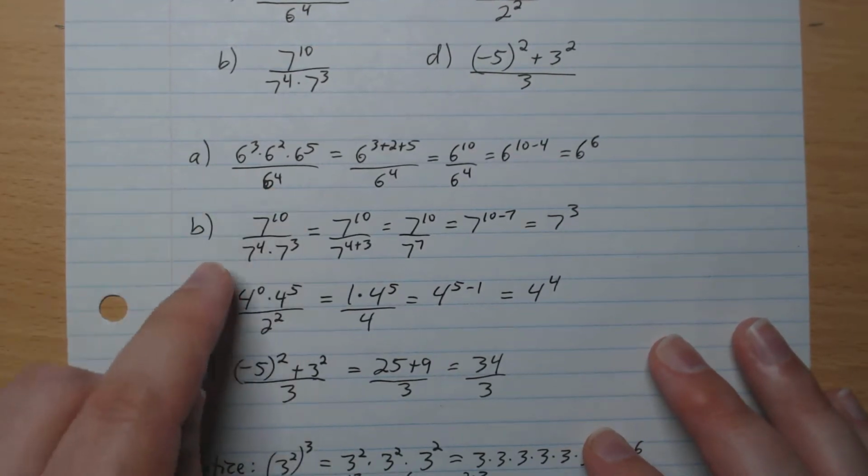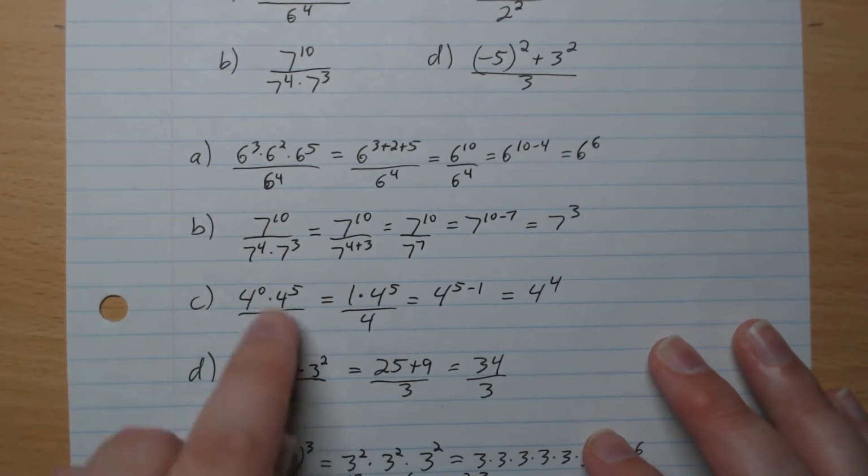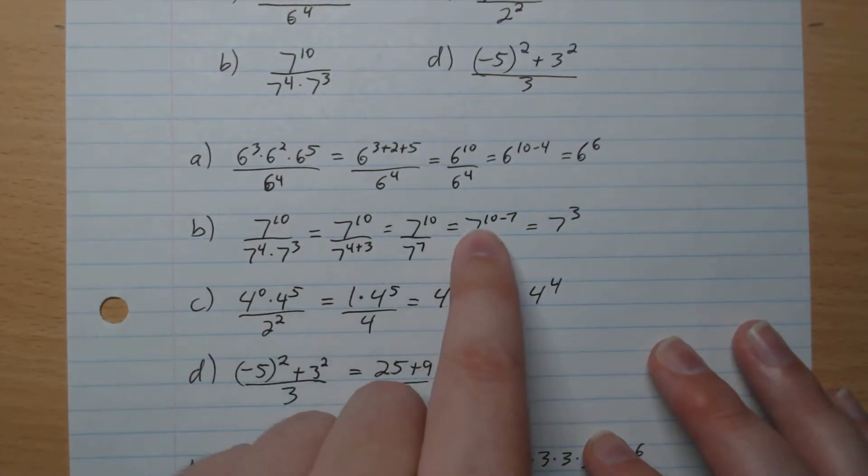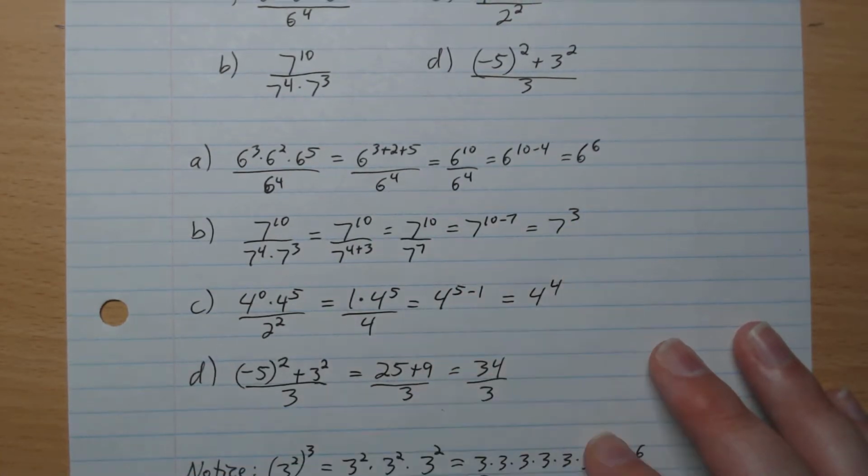B, 7 to the 10 over 7 to the 4, 7 to the 3. This becomes 7 to the 7. And we're going to use quotient rule here, 7 to the 10 minus 7, which gives 7 to the 3.